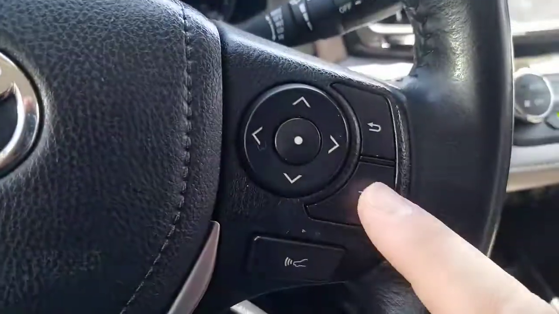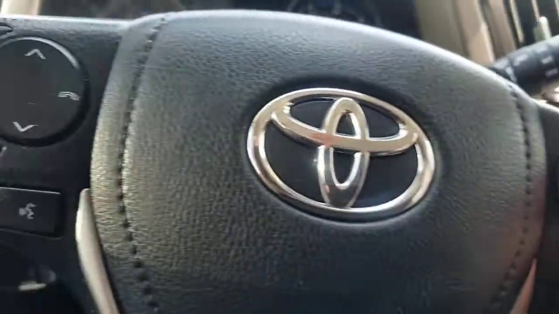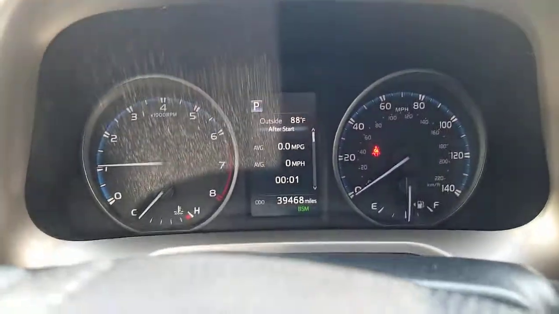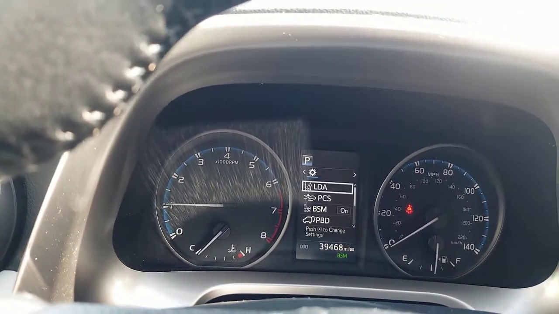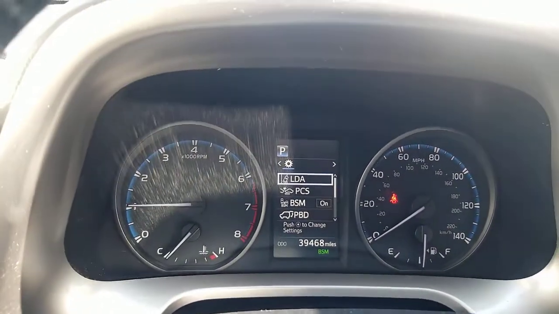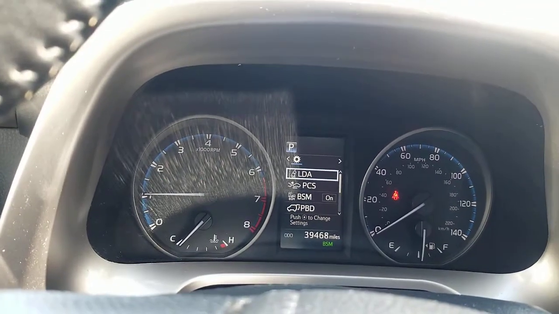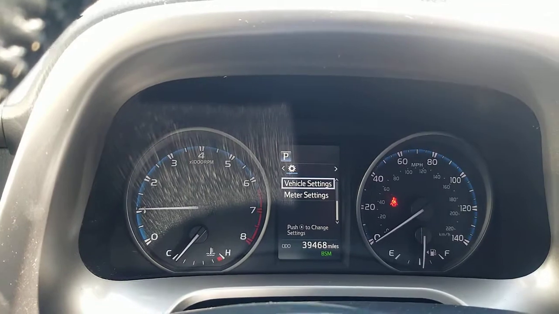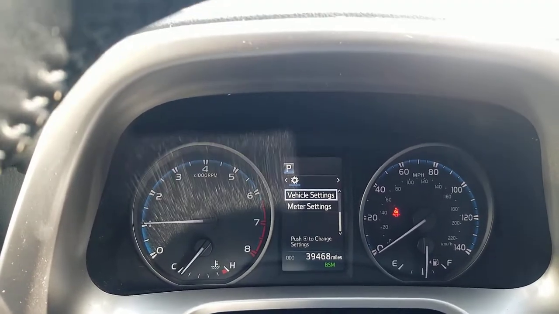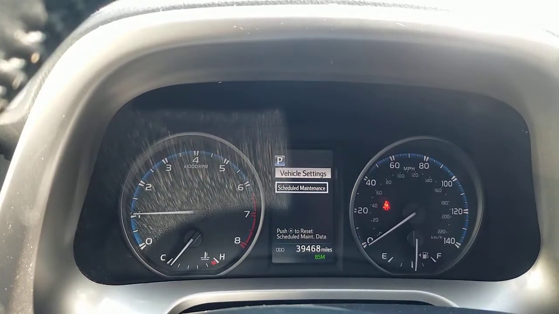All right, you're going to see you've got your trip buttons, all this stuff's over here. So this right here on your center screen is controlled by this button. I'm going to start hitting to the right here. Just kind of take a look. You can see now I'm into the settings screen. So that little gear is your settings screen. You can scroll up, scroll down, whatever you want to do, but you're going to go down to where it says vehicle settings. Once you hit vehicle settings, you're going to see scheduled maintenance.